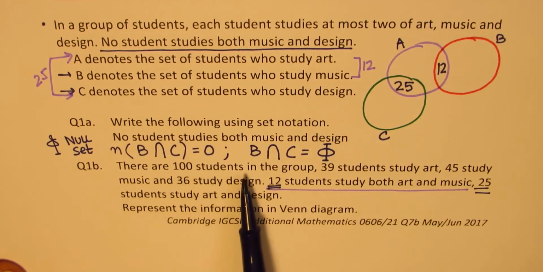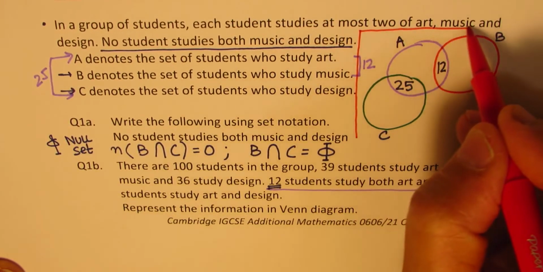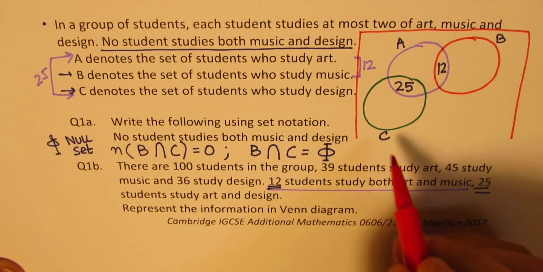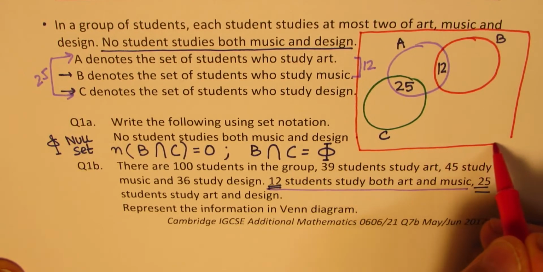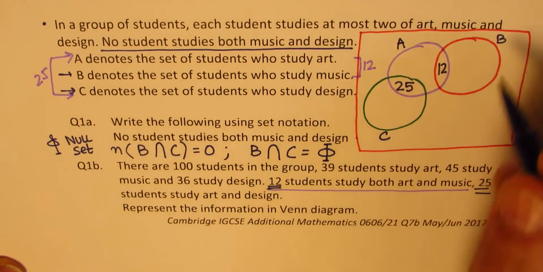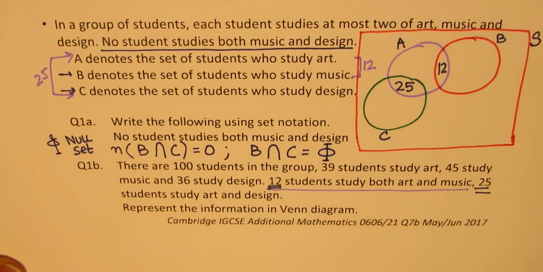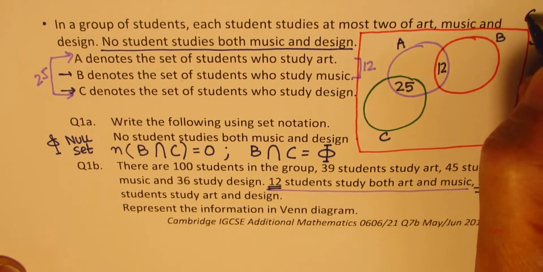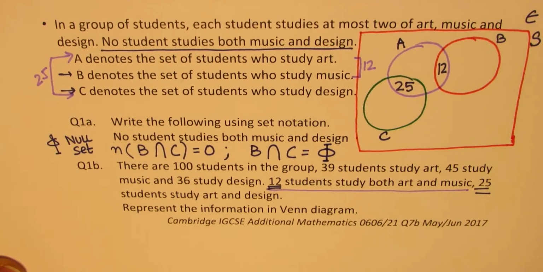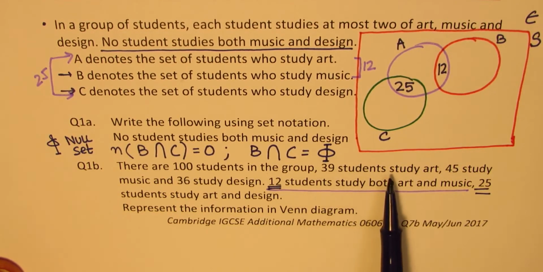There are 100 students in the group. Now, it is important to make a complete group here. So this square, or rectangle I should say, is a very important part of a Venn diagram. You should not be missing on this, right? Now this is normally denoted by letter S as superset or whatever, or sometimes by letter E, or different letters.